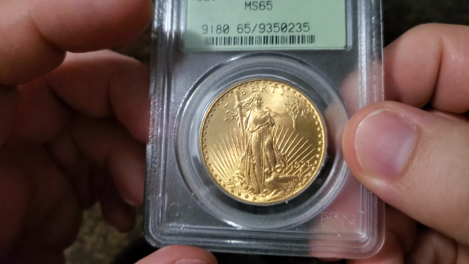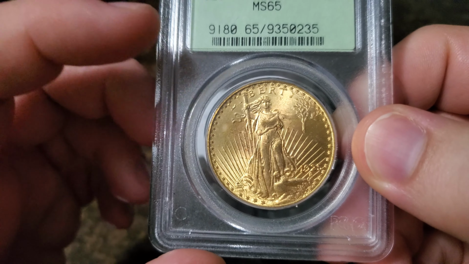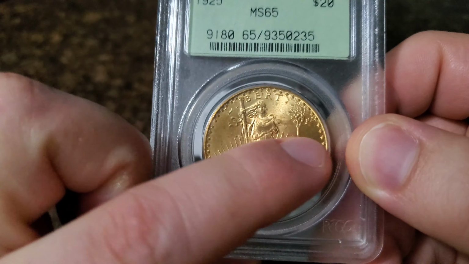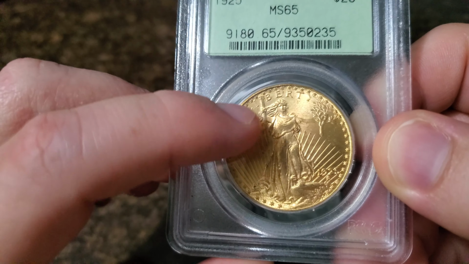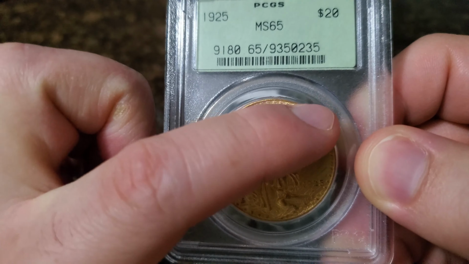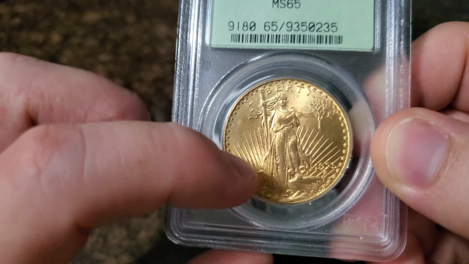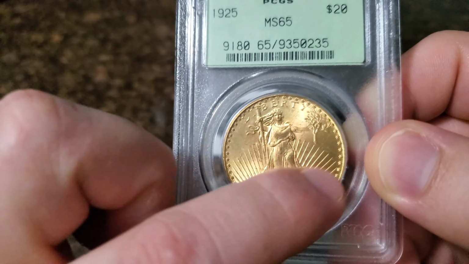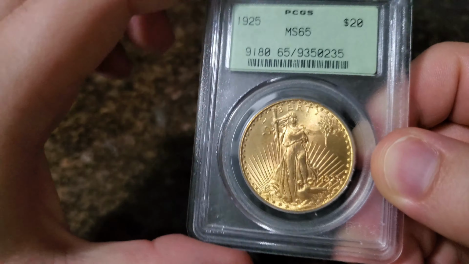So in this example, we can look at this as a piece of pie. We could break it up into 4 quadrants. So here in the background, we have the top left quadrant, the top right, the bottom left, and the bottom right. So these would be considered the fields of the coin.